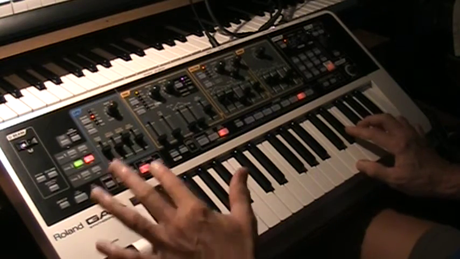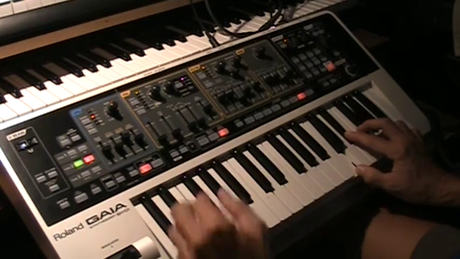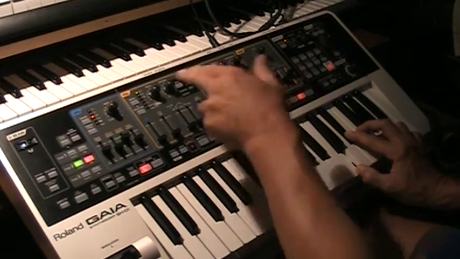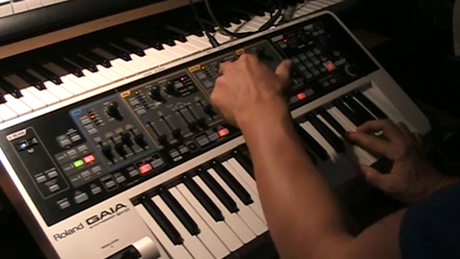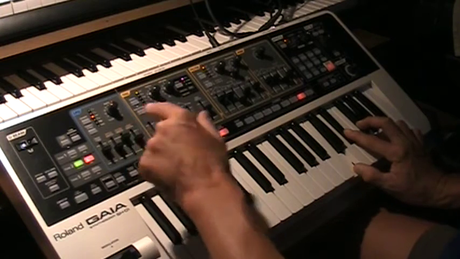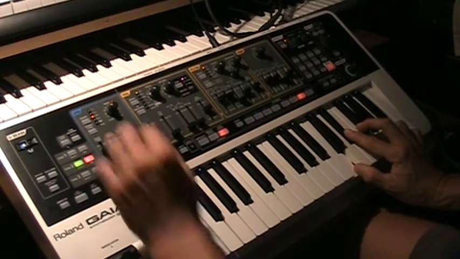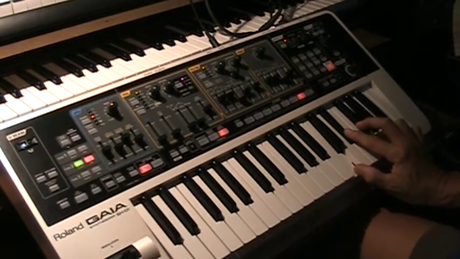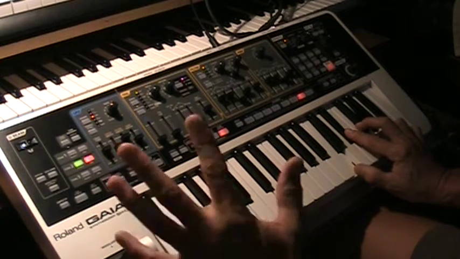So what I'm looking for is sparkle on this one. When this LFO rate is applied to this filter, we're doing the filter depth again. So I'm looking for that sparkle.